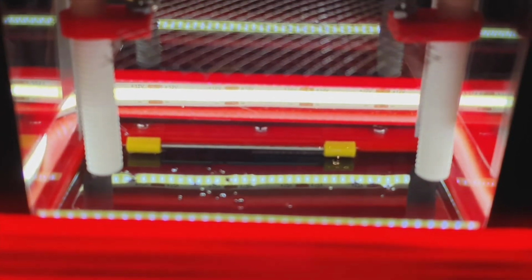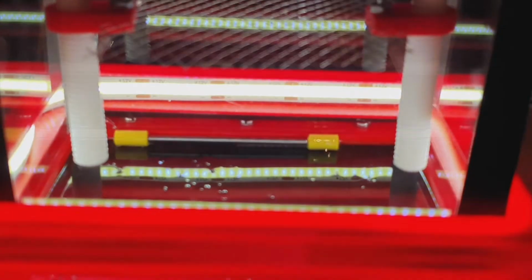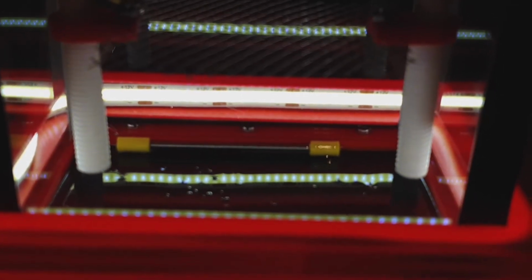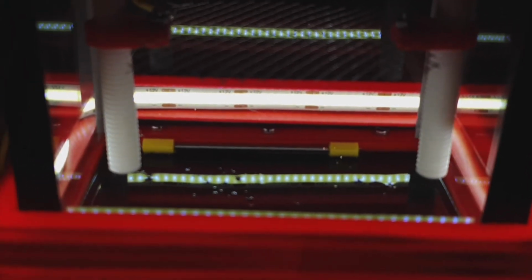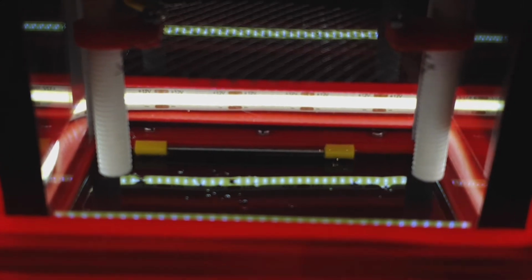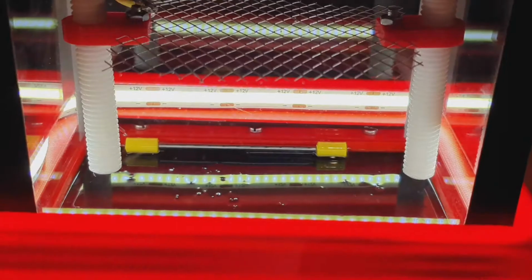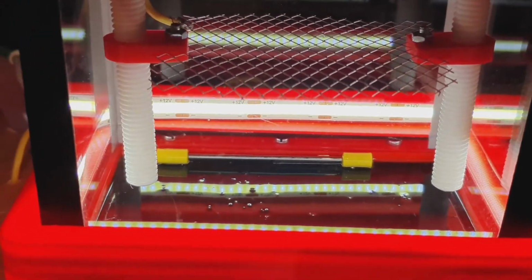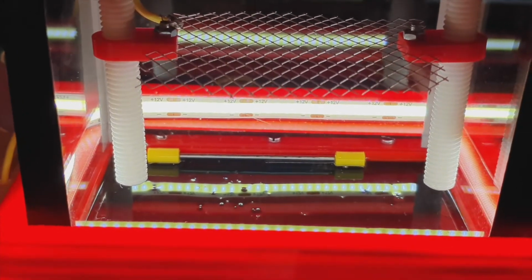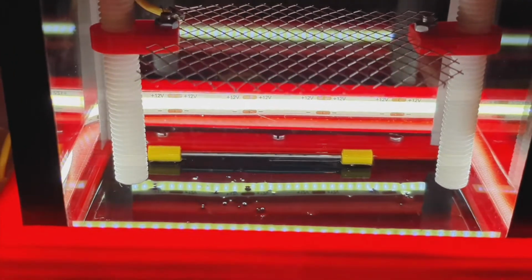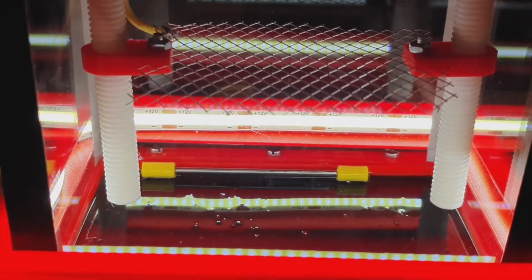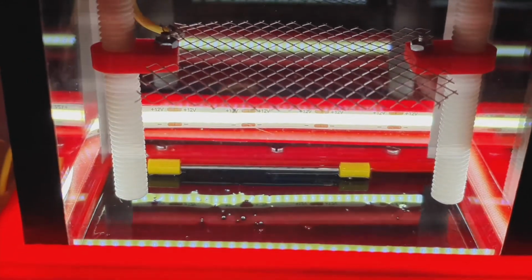All these tracks appearing out of nowhere, it looks like magic. But in fact, it's even more interesting than magic. It's physics. And contrary to magicians, physicists reveal their tricks. So let's see how this whole thing works.